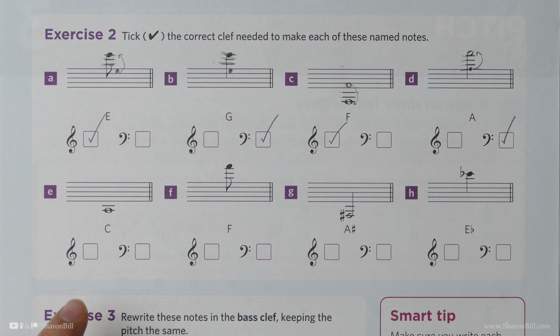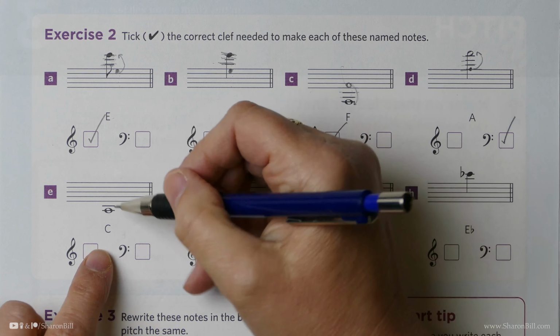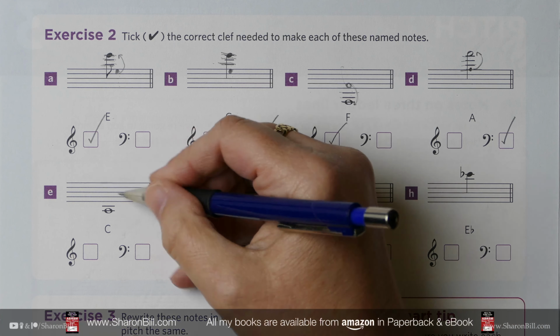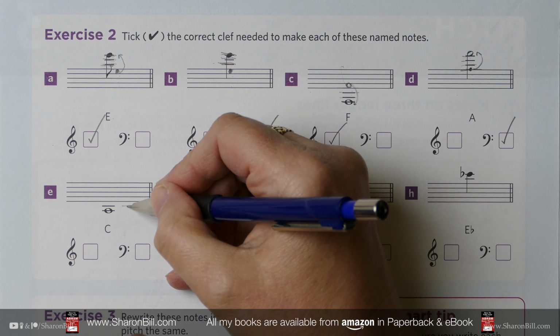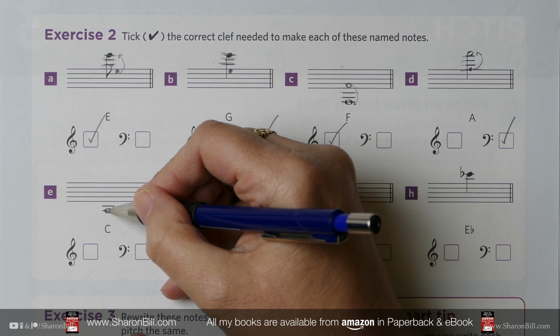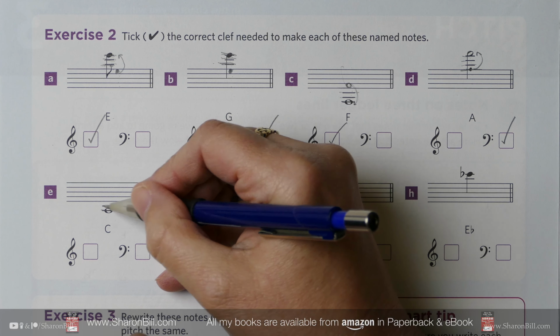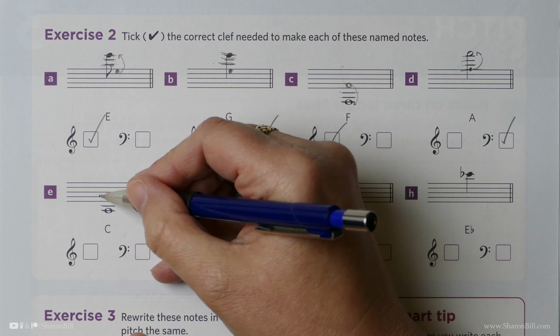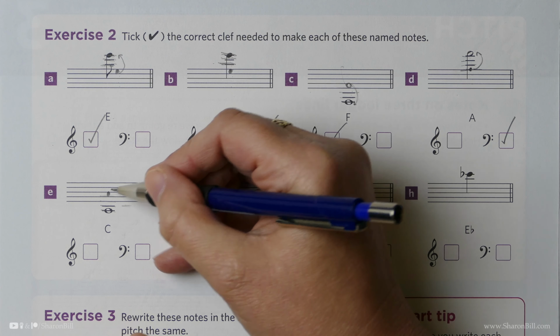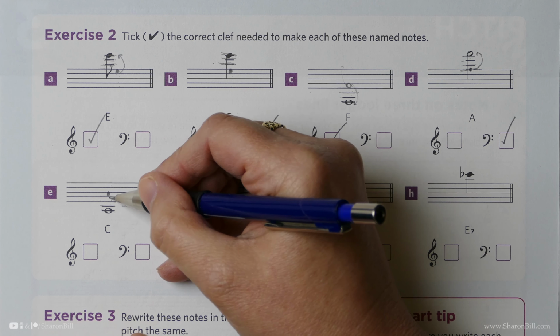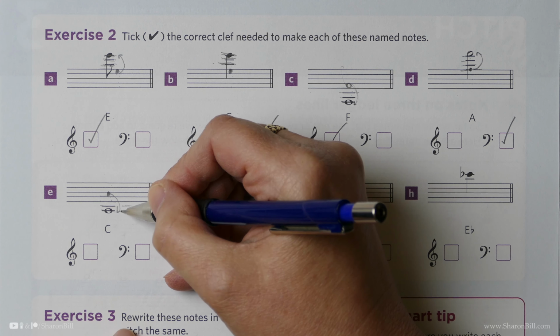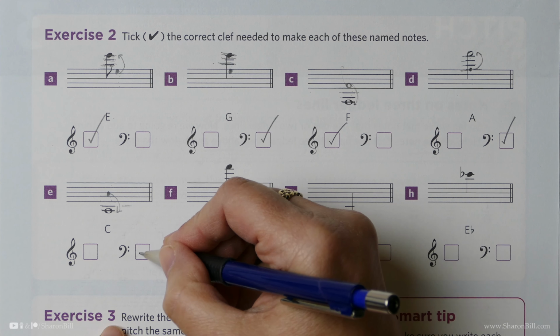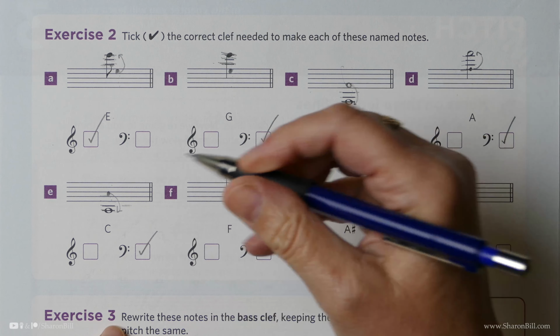Let's continue. Well, if this was the treble clef, middle C would be on this first line here, so it can't be treble clef, but let's just work it out and let's go the octave higher. 1, 2, 3, 4, 5, 6, 7, 8. We know the bass clef is all cows eat grass, a C. It's C an octave lower in the bass clef.